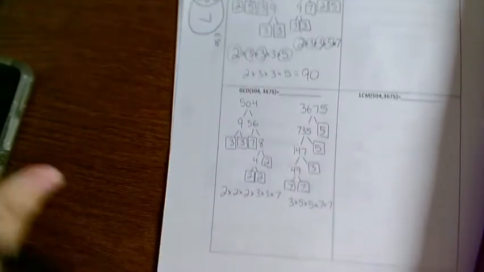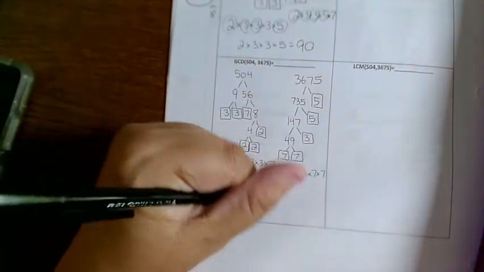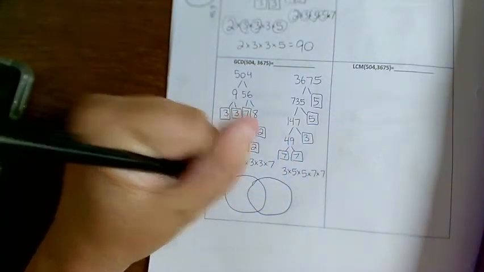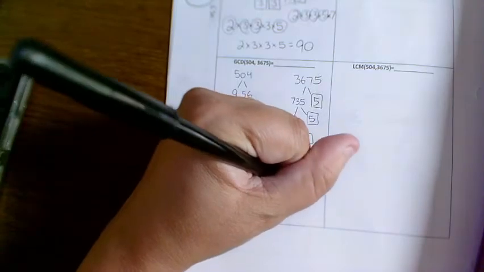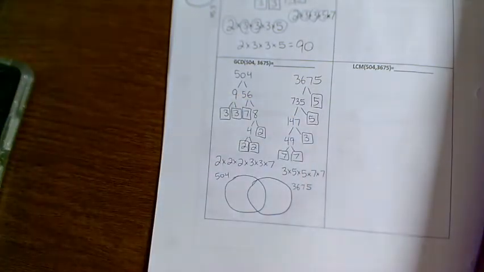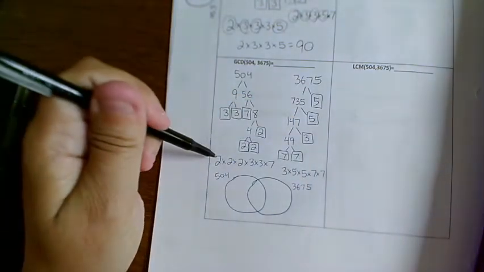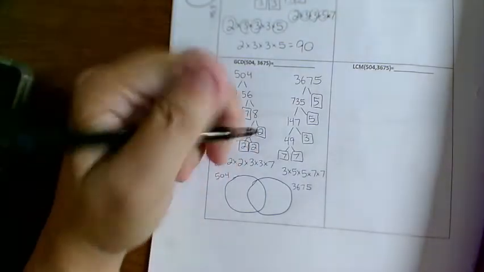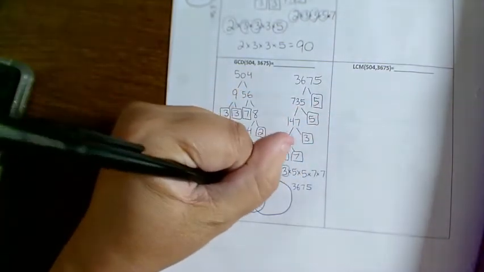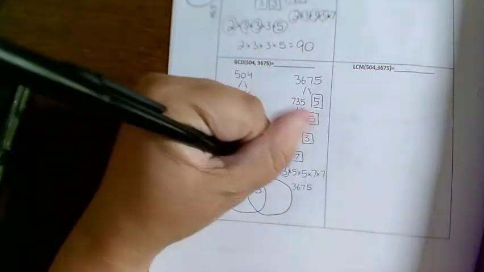Okay, so if we were to make a Venn diagram of this, what do they have in common? Let's see, no 2s. They have one 3 and one 7.